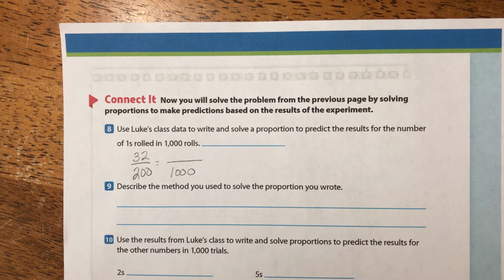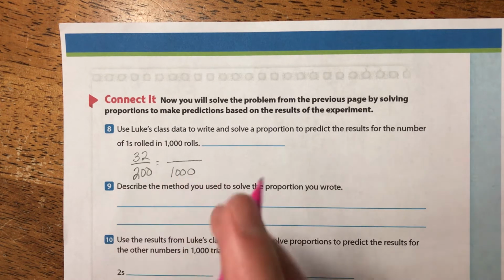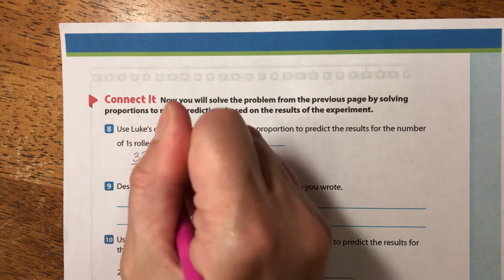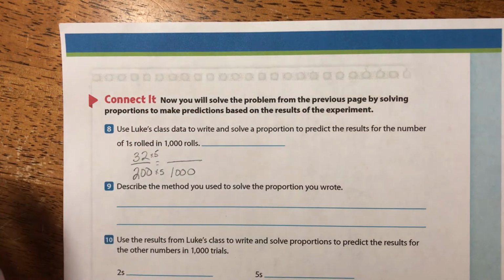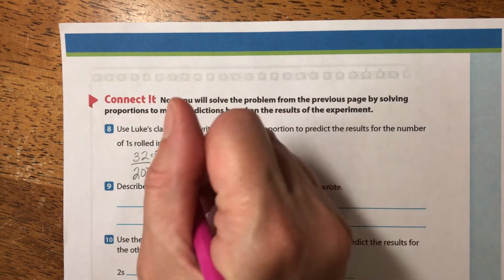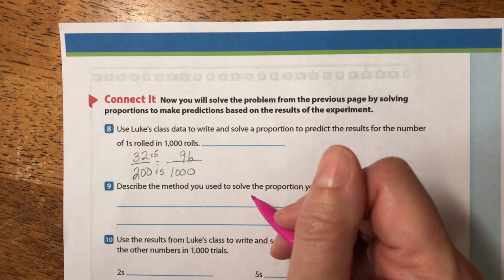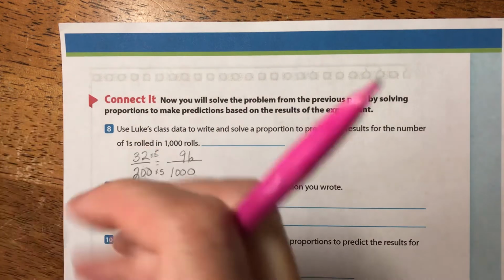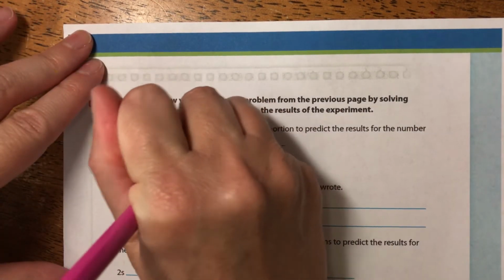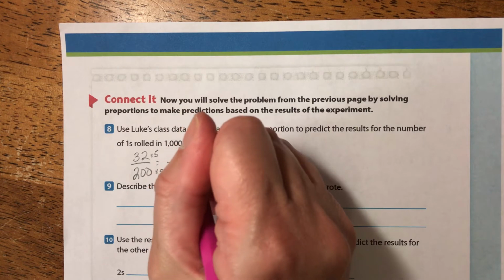200 times what is 1,000? Or you could do 1,000 divided by 200 to figure out what that number is. What is it? It's 5. So just multiply both numbers by 5. Okay. 32 times 5 is 96. Nope, that's not right. I was going to say something's not right. That's not high enough. I had fat fingers. 32 times 5. Hey, 160.